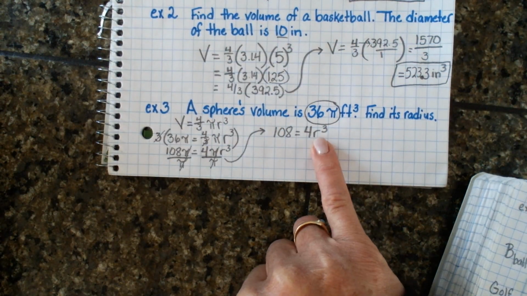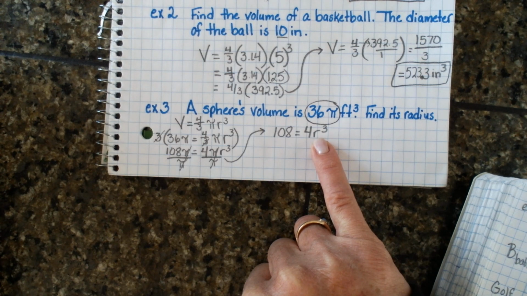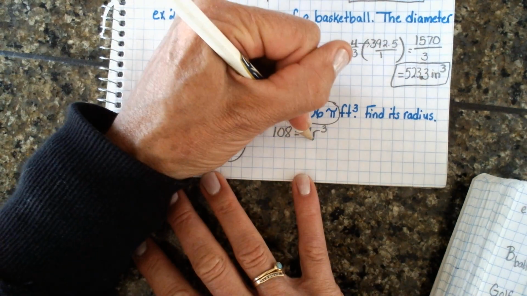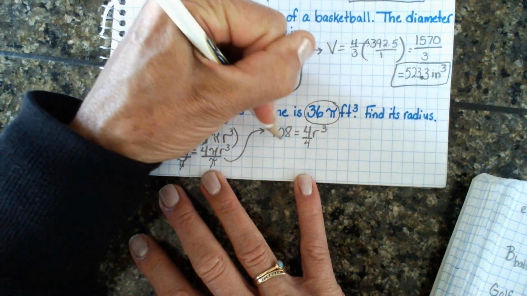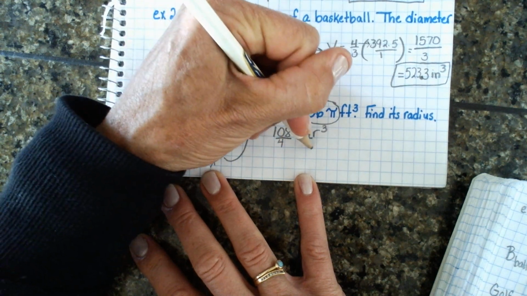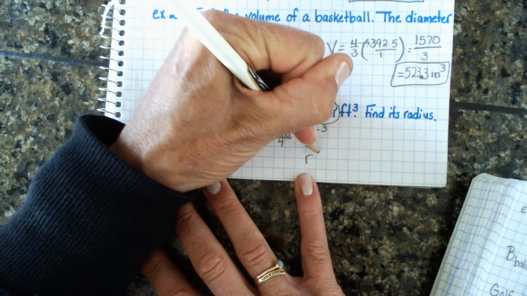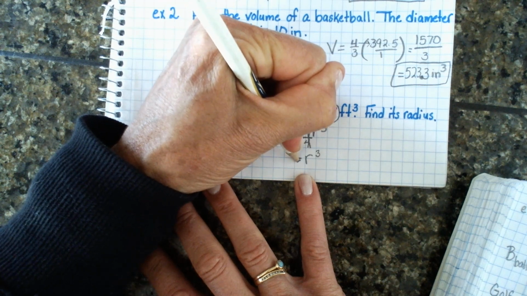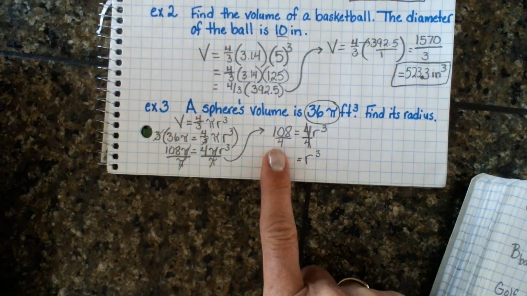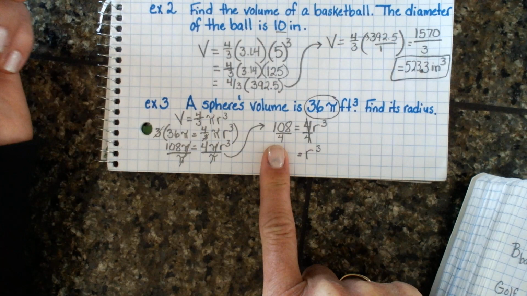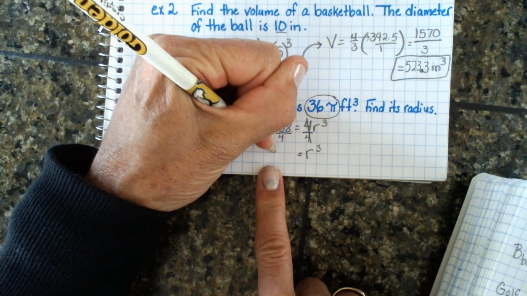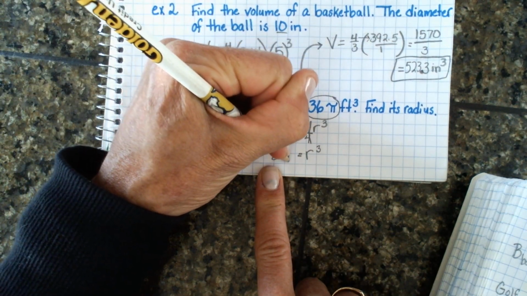We're still trying to get r by itself, or solve for r, so our next step would be to divide by 4 on each side. That gives me r cubed equals 108 divided by 4, which is 27.